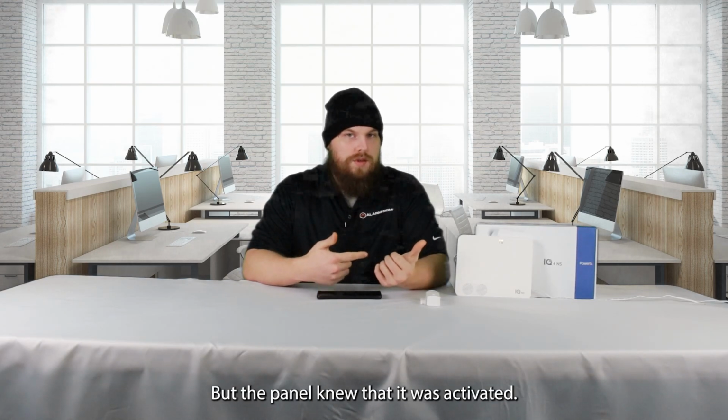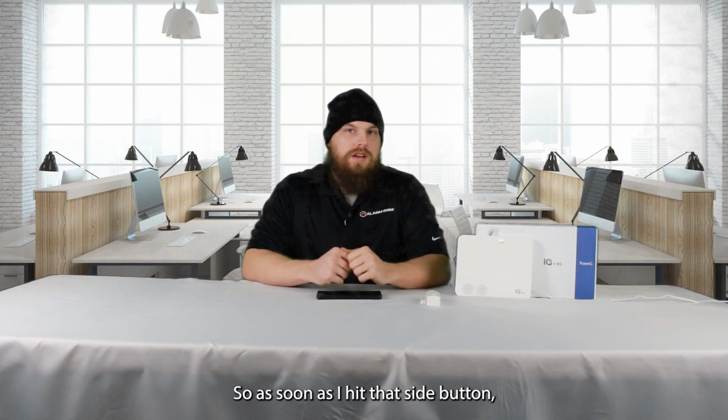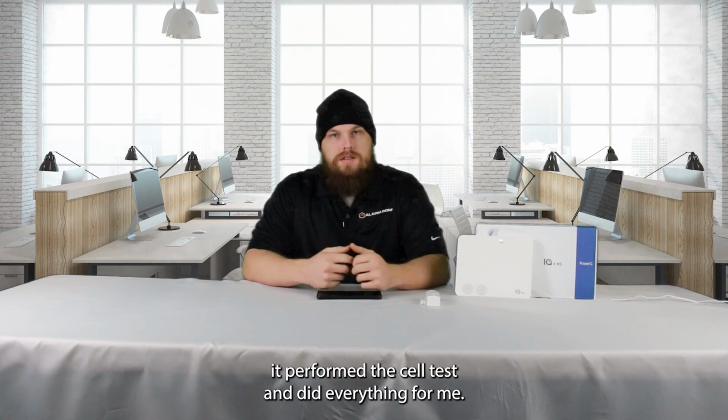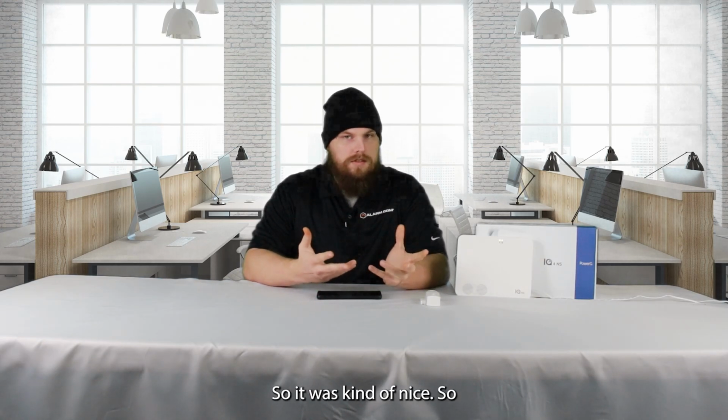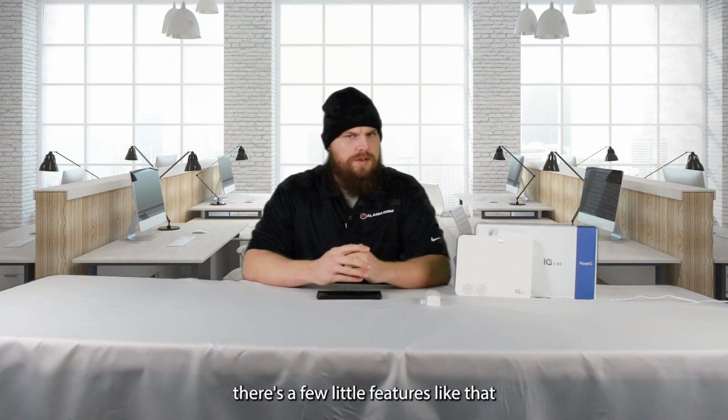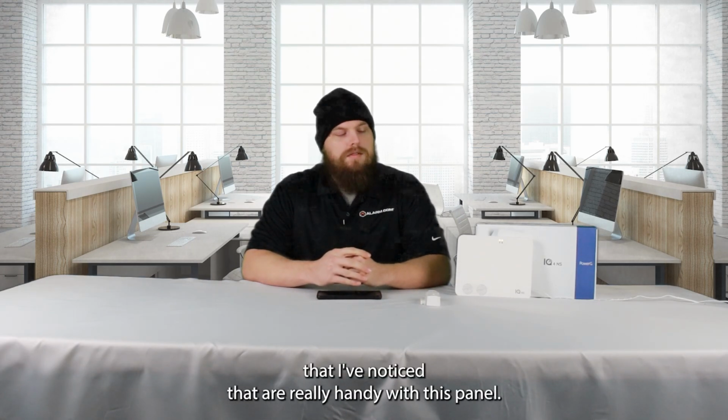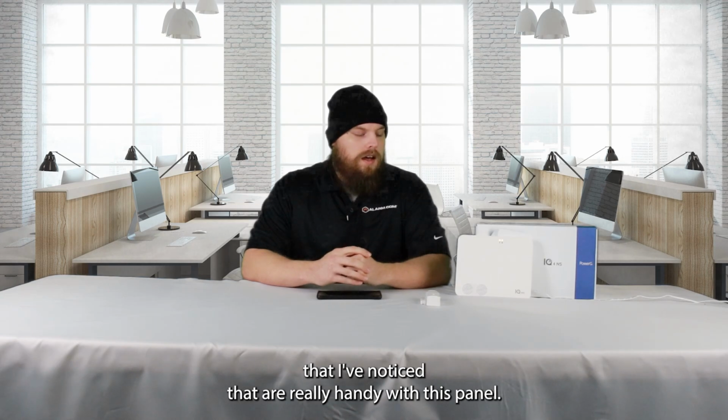But the panel knew that it was activated, so as soon as I hit that side button, it performed the cell test and did everything for me. So it was kind of nice. There's a few little features like that that I've noticed that are really handy with this panel.